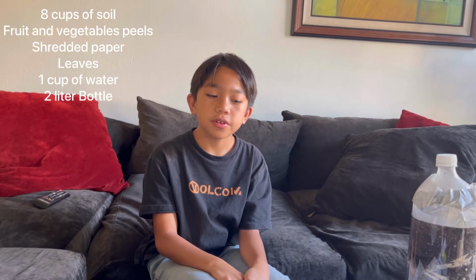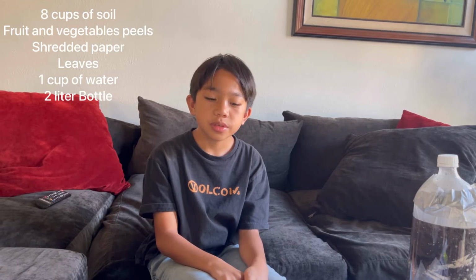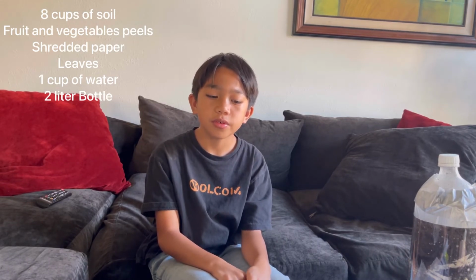The materials that I use for my compost heap are 8 cups of soil, fruit and vegetable peels, shredded paper, leaves, and 1 cup of water, and a 2-liter bottle that we cut to pour in the ingredients.